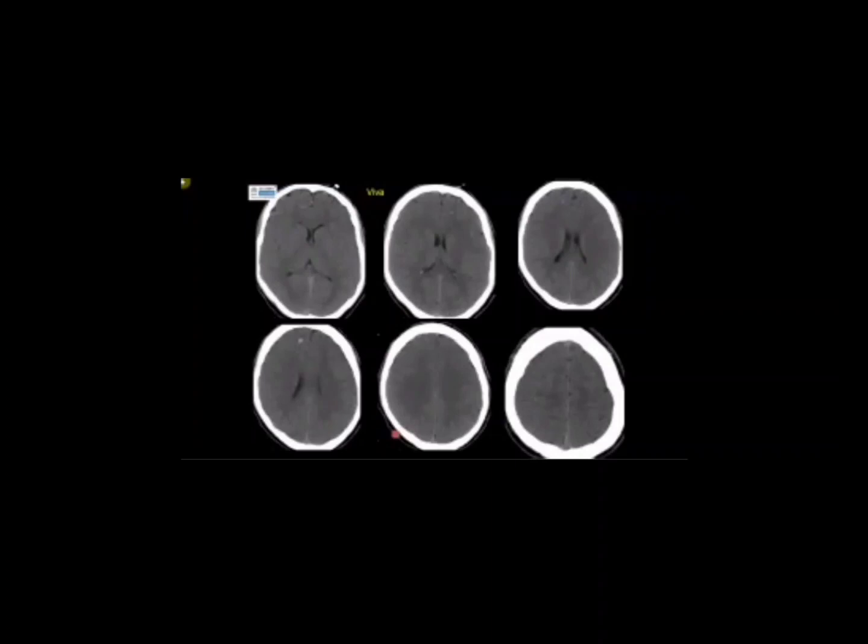The sulcal spaces are still observed, not completely obliterated, especially when we go up towards the vertex. But overall, these are small areas of hemorrhage with minimal surrounding edema in the subcortical or the corticomedullary junction.